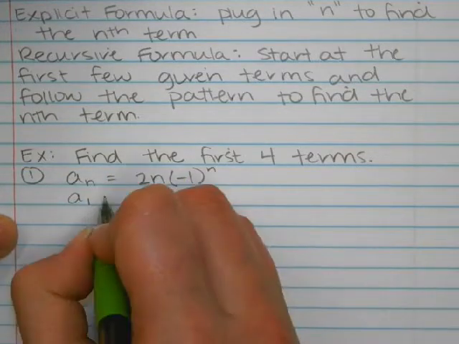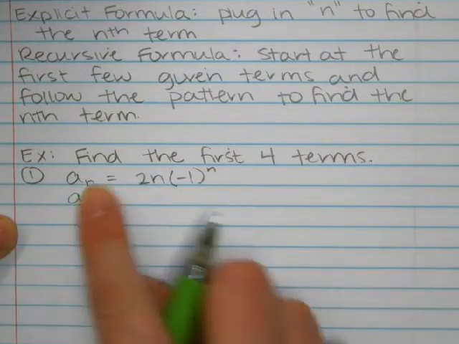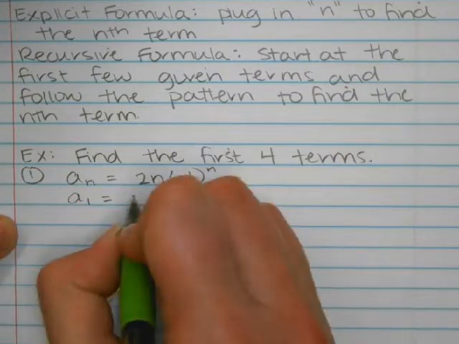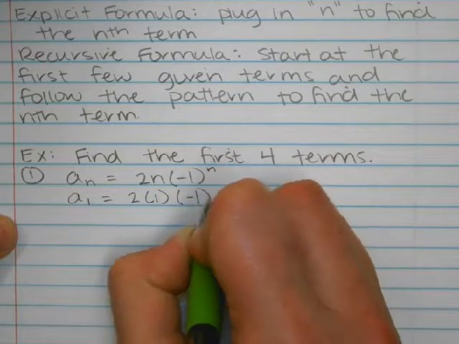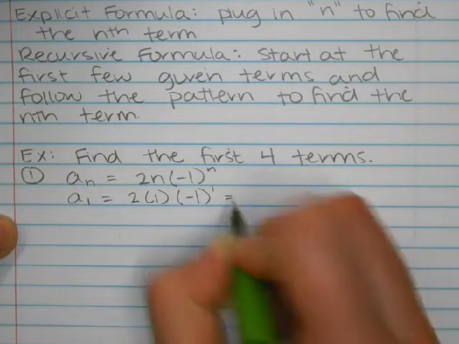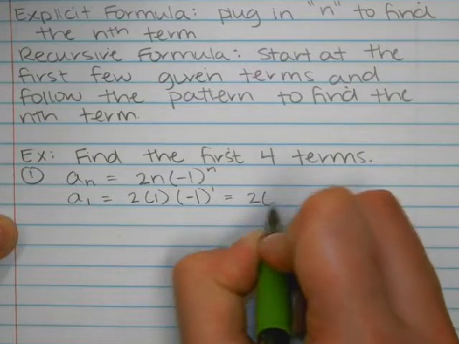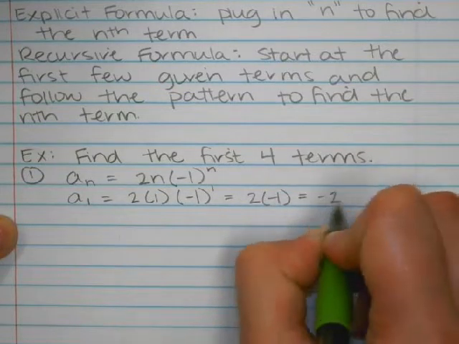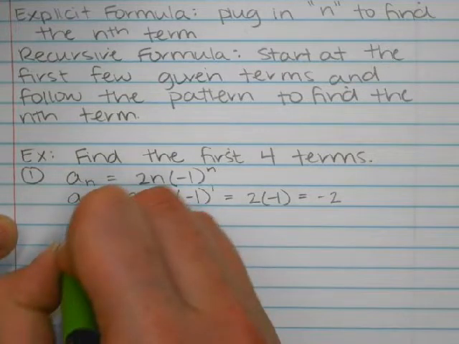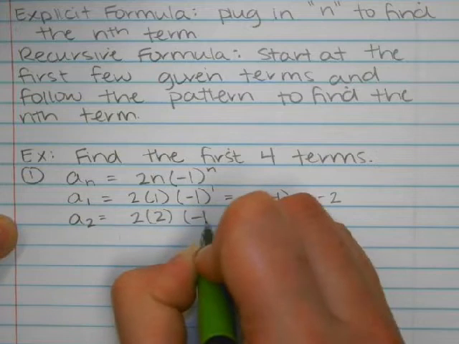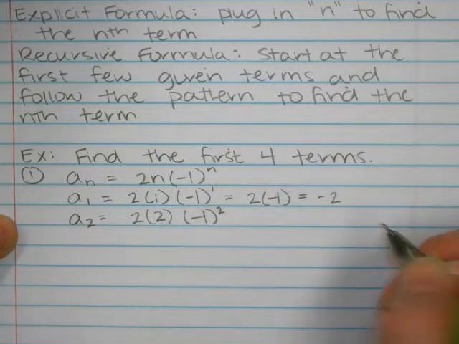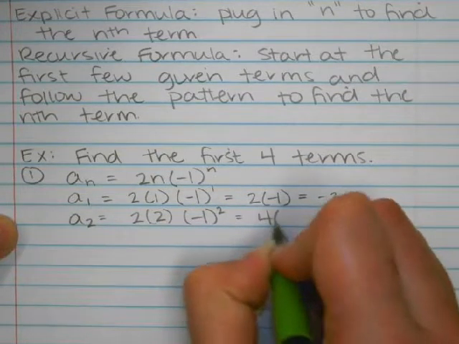That's my first term. And then since the n is 1, I'm going to plug 1 in for the n's in the equation. So 2 times 1 multiplied by -1 to the first power, and so that is 2 times -1, which is -2. The second term is going to be 2 times 2 multiplied by -1 to the second power, and that's 4 times +1.